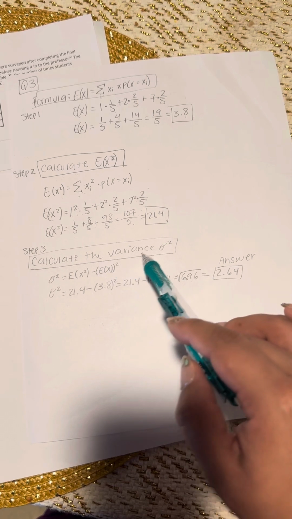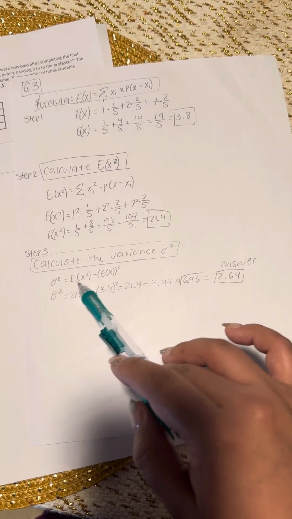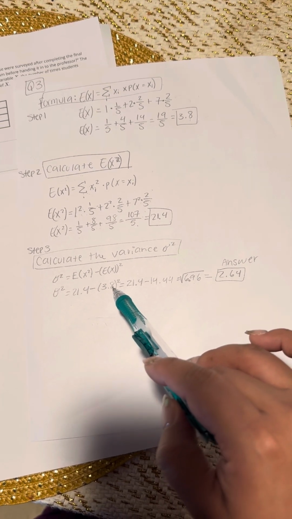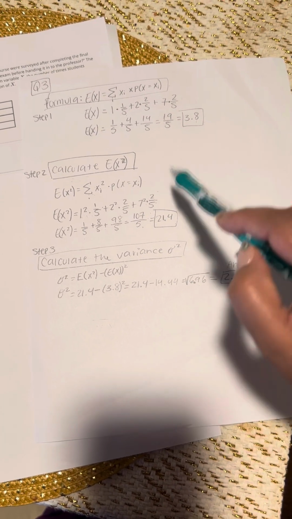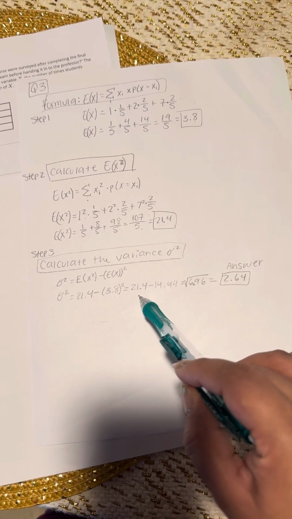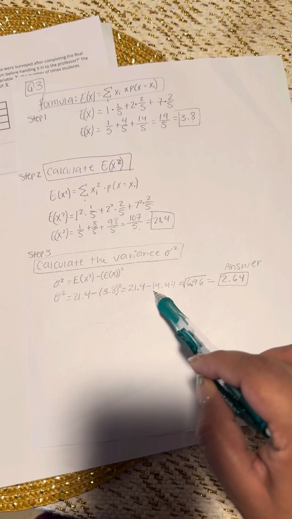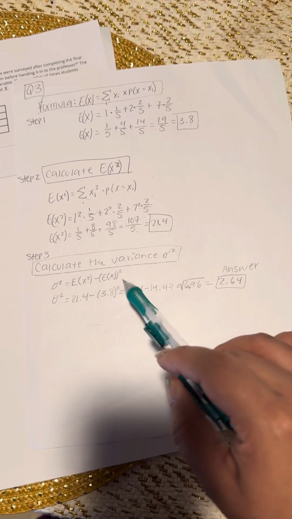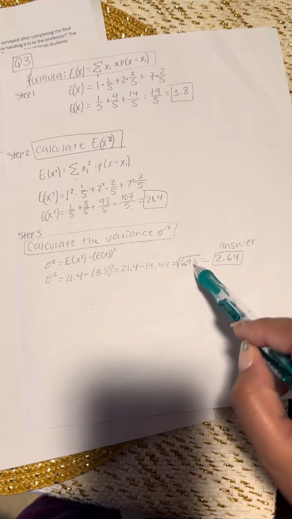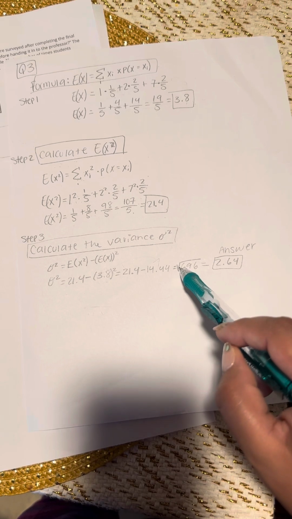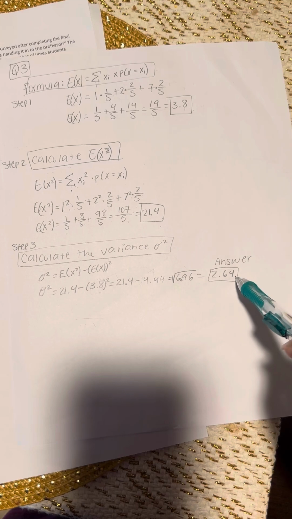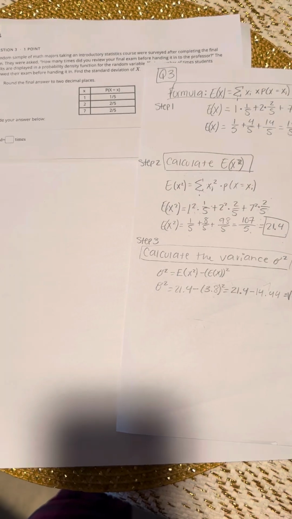Then you calculate the variance. So this is the formula we want to use. You do 21.4 minus 3.8 to the power of 2, which you got here and here. You plot these in here, equals 21.4 minus 14.44, because that's what you got here. Plot it into here, and it would equal 6.96. So you want to get the standard deviation, which equals 2.64. So this is the answer for number 3.